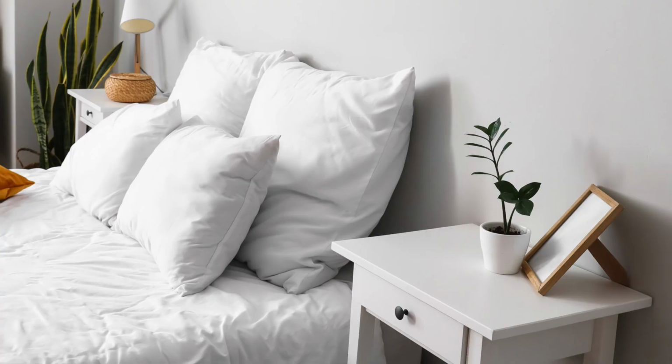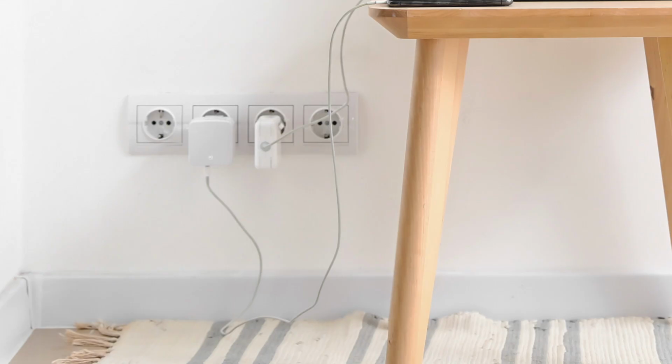Think about yourself as you would lay in bed, right? Like, where would you plug in your phone? Is the outlet at a reasonable spot for someone laying in bed?